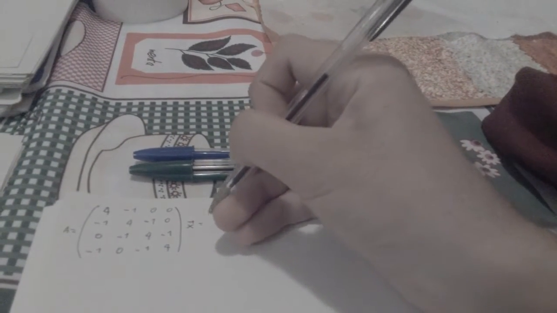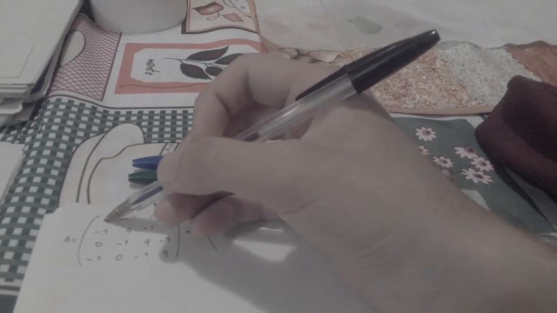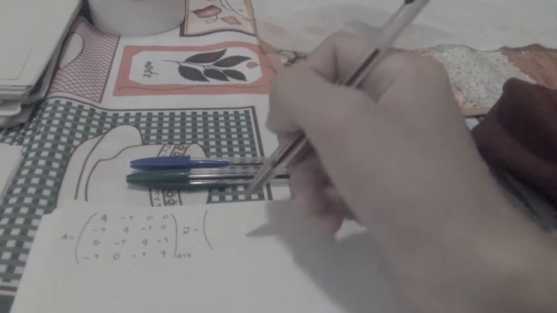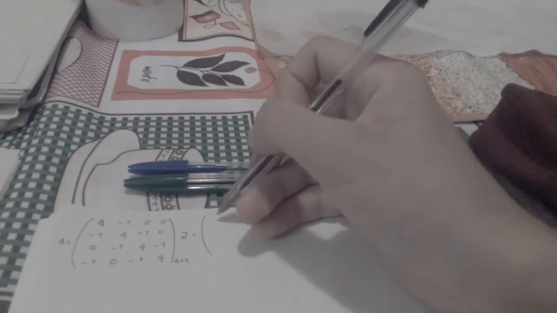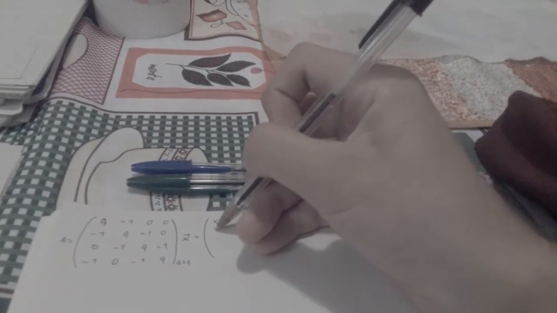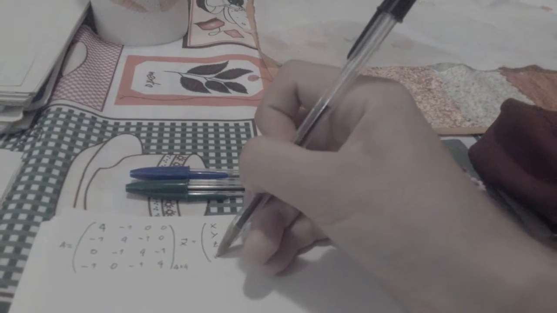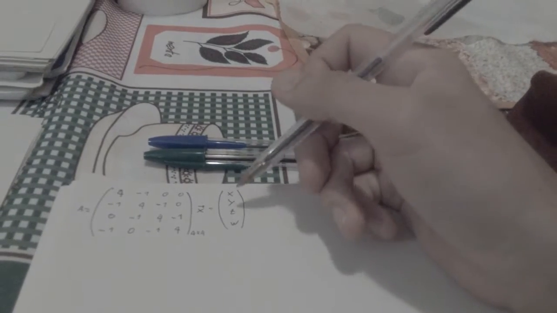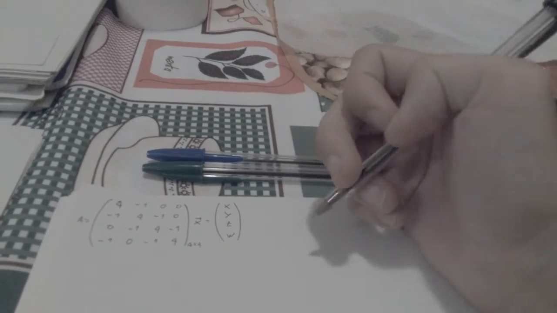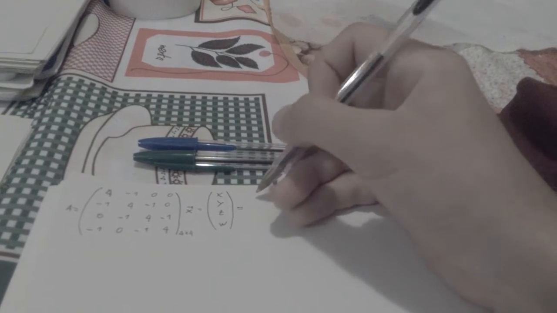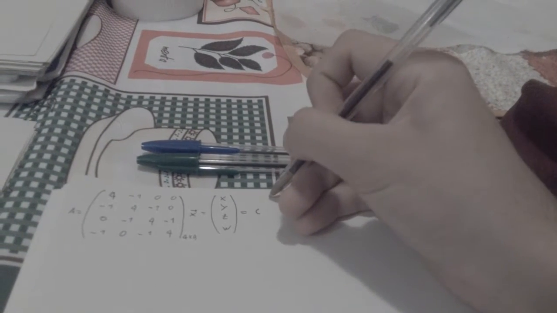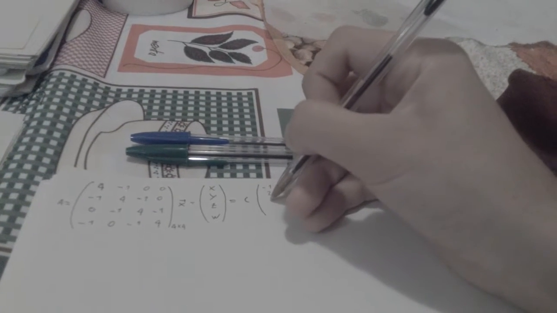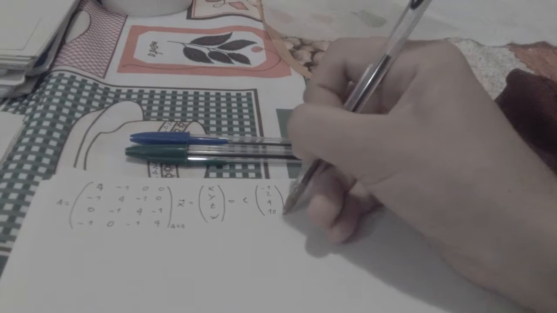This is a 4 by 4 matrix, with rows and columns 1, 2, 3, 4. So our vector x is equal to x, y, z, w. Those are the components of our vector x, and we are working in R4, a 4-dimensional space, equal to c, which has the components -1, 2, 4, 10.